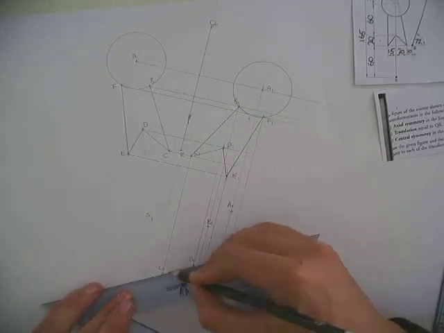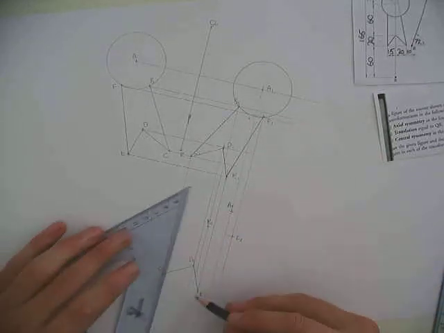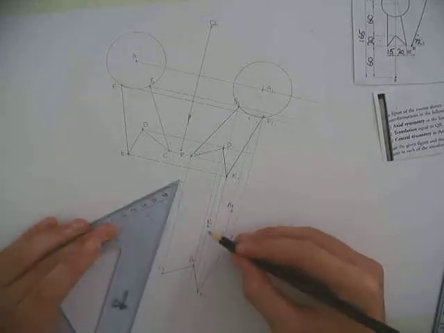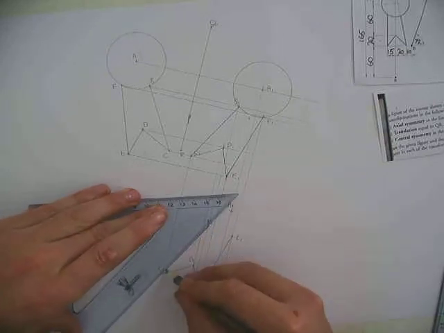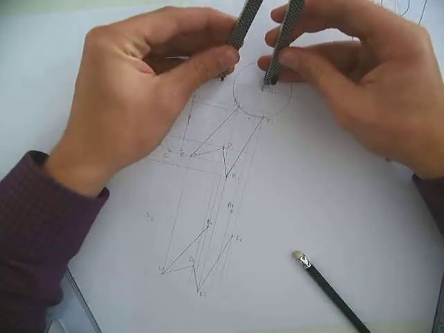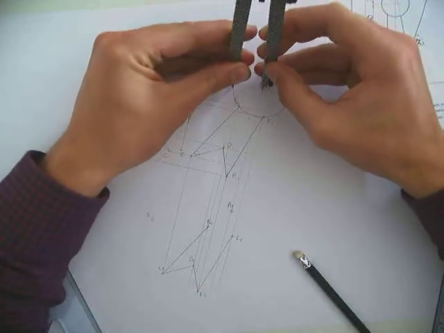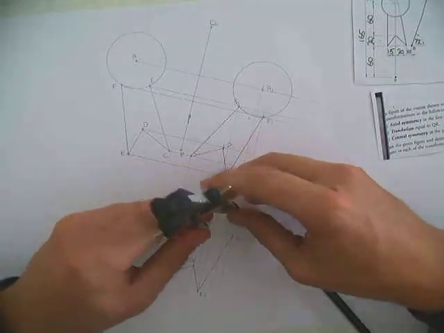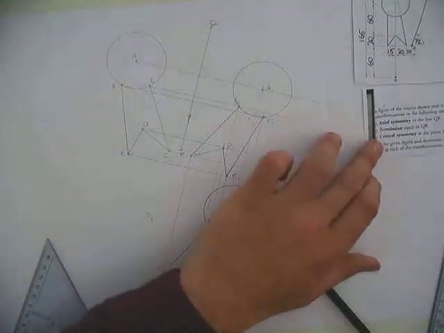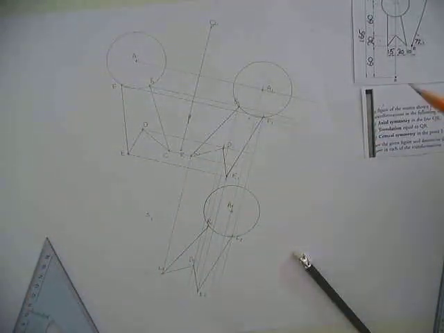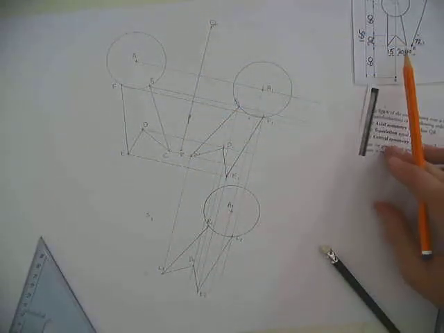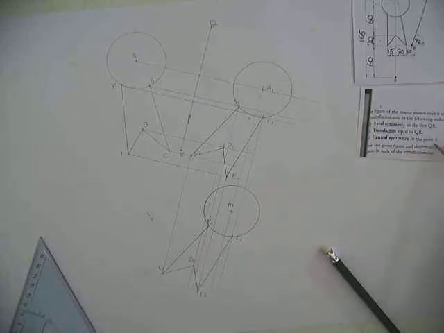So E is joined to D, B to C, E to F, and the radius of this. So that's a translation equal to QR. So every point is moved this direction and this distance also.